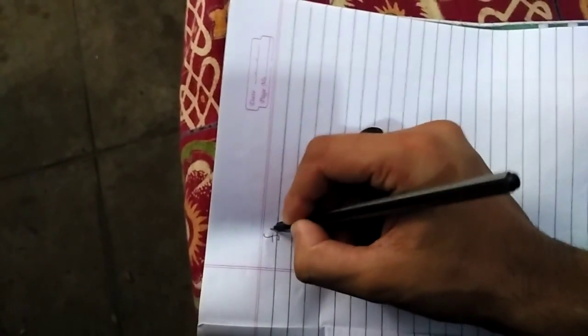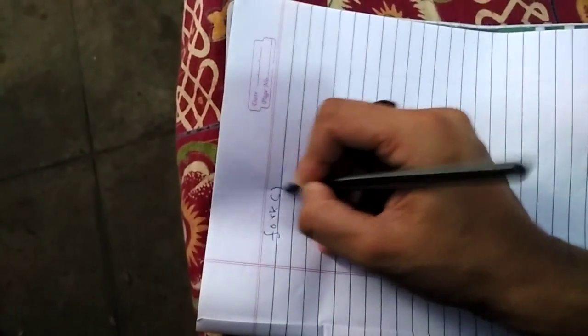Many friends of mine were confused about the fork. What is a fork function? So we all know that the fork function is used to create a child process. Now how this is going to be implemented in code, I'm going to show you all.